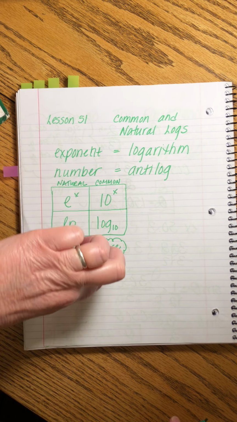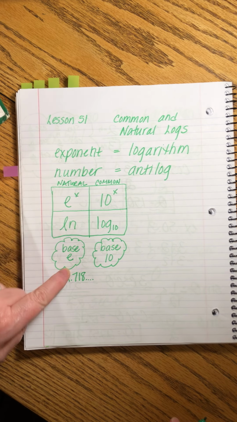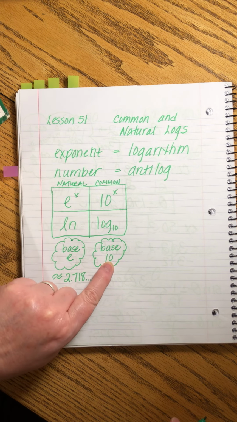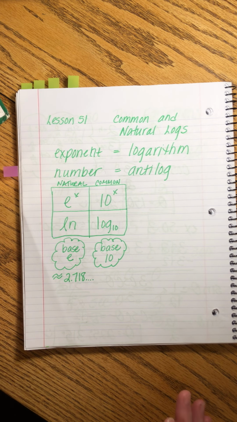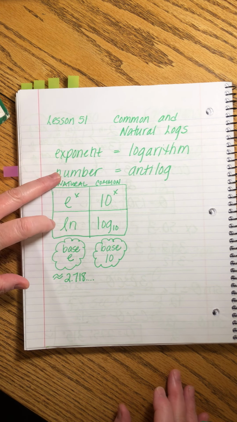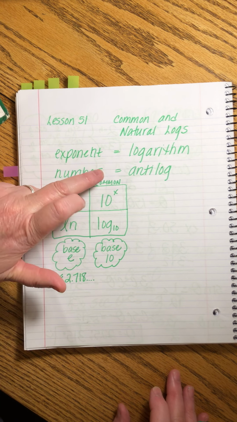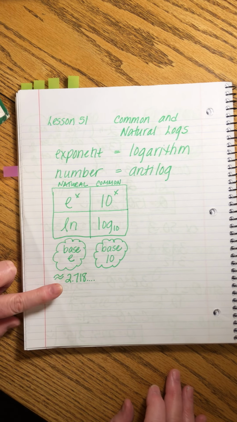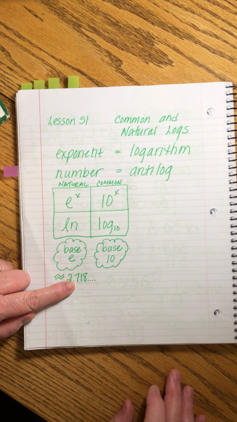So you can see these 2 columns. This first column represents base E. This second column represents base 10. That's fairly easy to keep straight. Base E is referred to as natural. Base 10 is referred to as common. There's the value of E so that you know it's not just some weird letter. It actually represents a number.